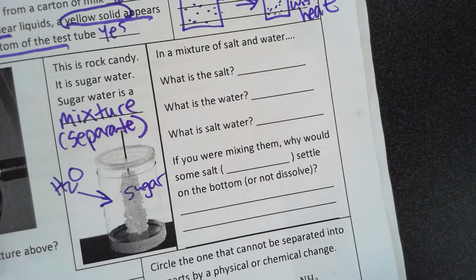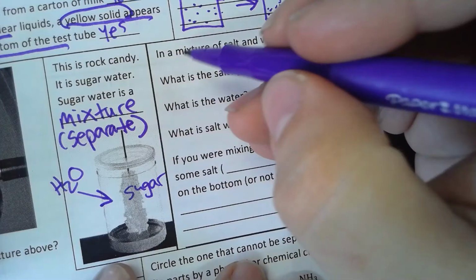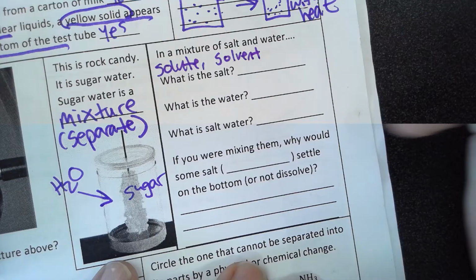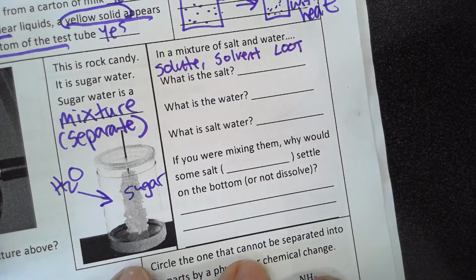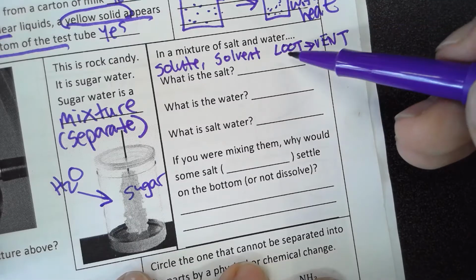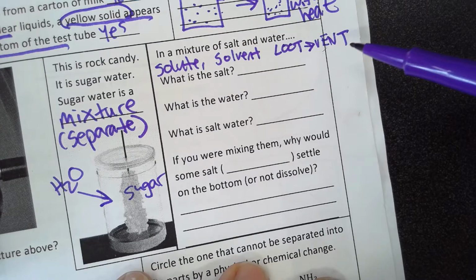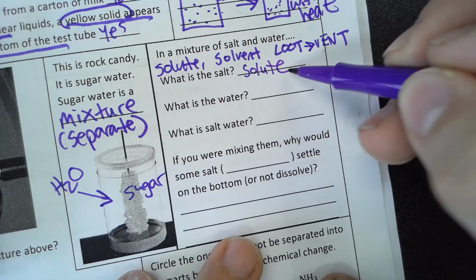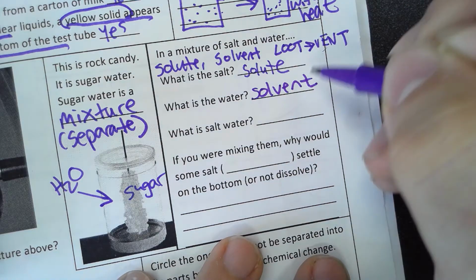Okay. In a mixture of salt and water, what is the salt? Okay, remember these words: solute, solvent. Okay, and then remember the little trick. The loot, like the treasure you steal, goes into the vent to hide it from the cops. So the loot, the solute, goes into the vent, the solvent, whatever you're dissolving it into. So, what is salt? Salt is the solute. It's what you're dissolving. What is water? Water is the solvent. It's the thing that's dissolving.